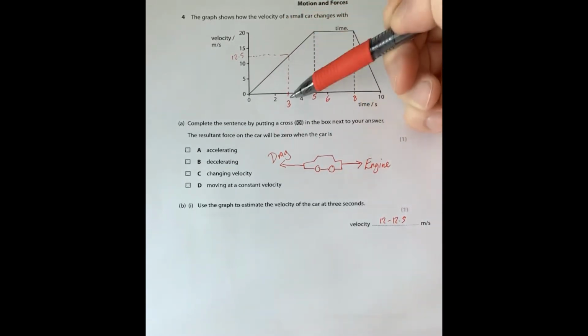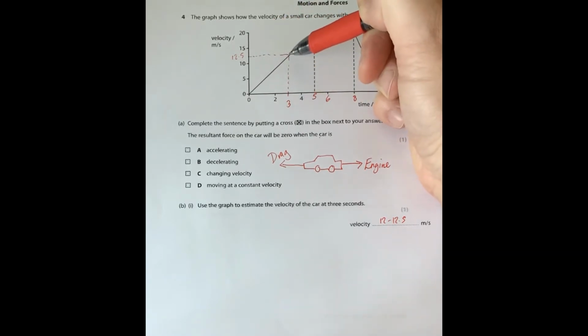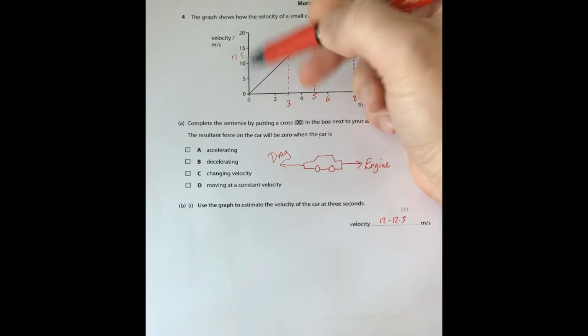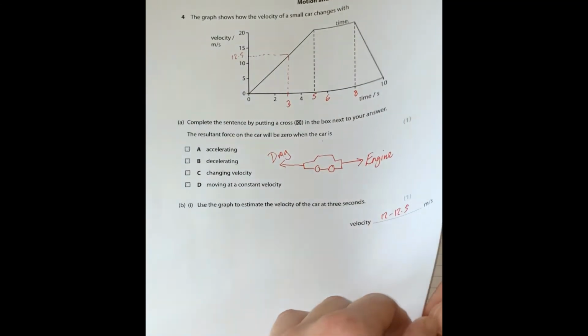And really I should use a ruler on this, but you can see what I've done. At 3 seconds, you go up to the line and then read directly off the y-axis, and that'll tell you the velocity.